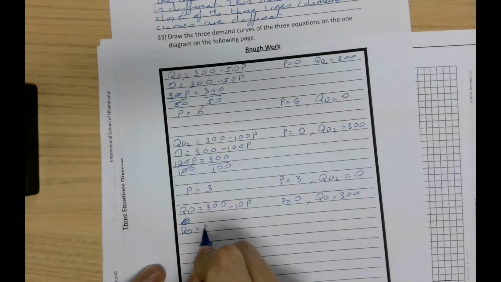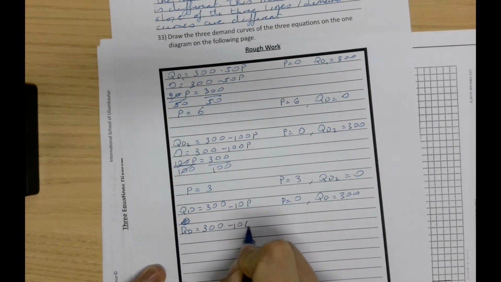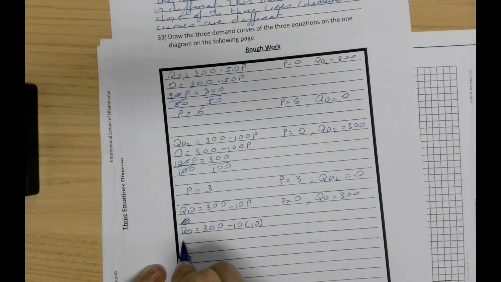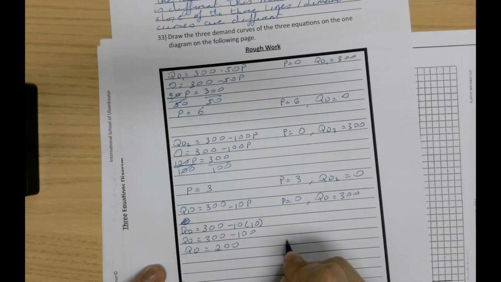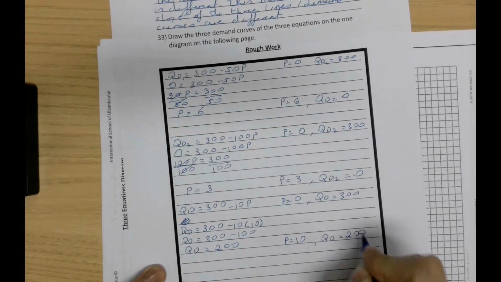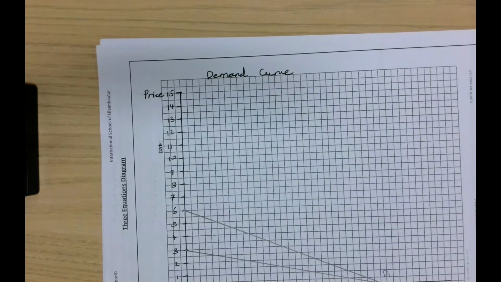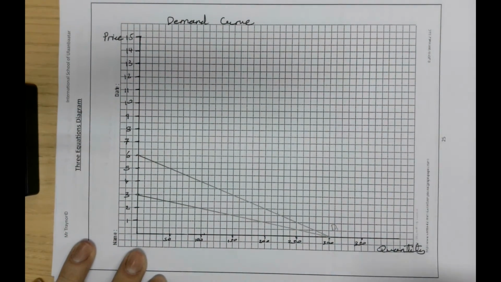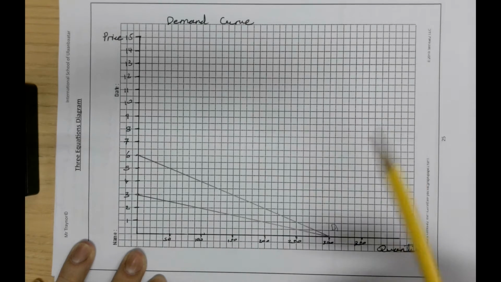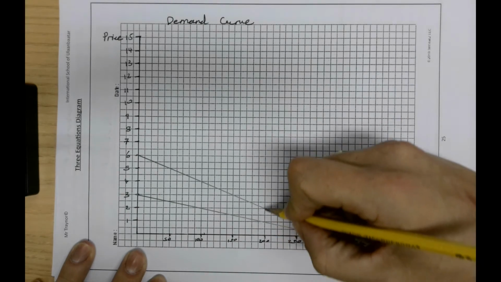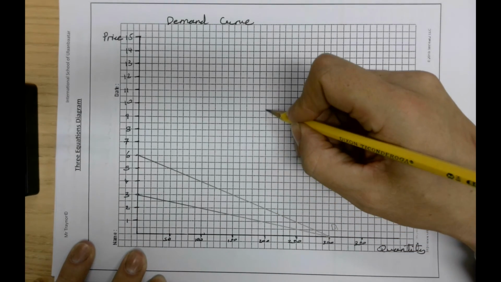Okay, so we've got 300 minus 10 times 10. QD equals 300 minus 100. QD equals 200. Okay, so this is just another way of doing it. So at a price equal to 10, quantity demanded equals 200. Well, let's put these things here. Again, like all of these, just make sure you can see this point here is on it. And now we've got at a price of 10, quantity demanded is 200.